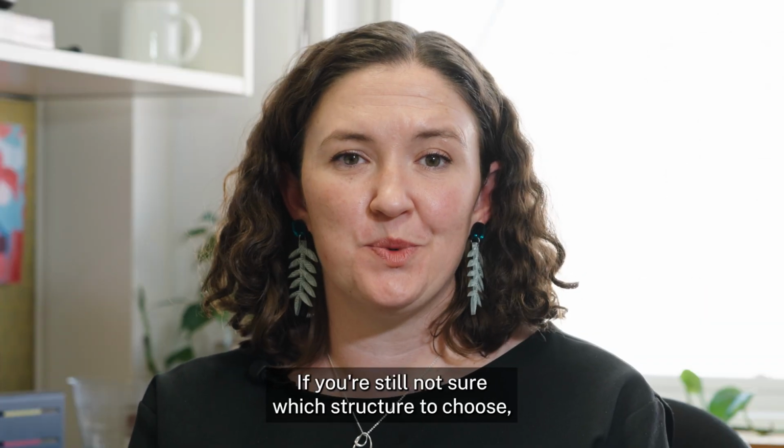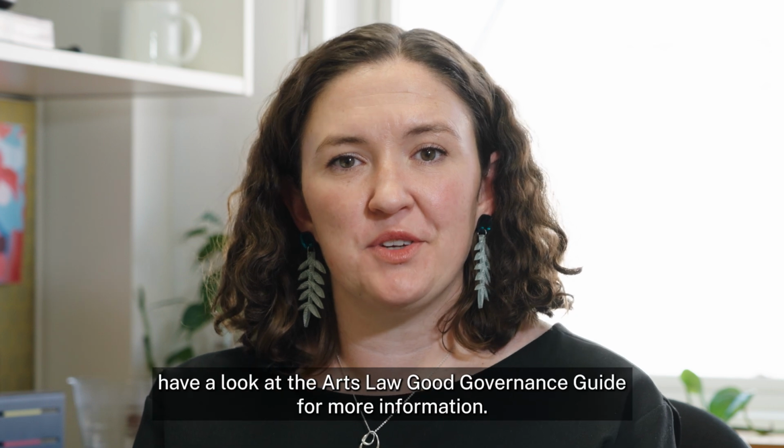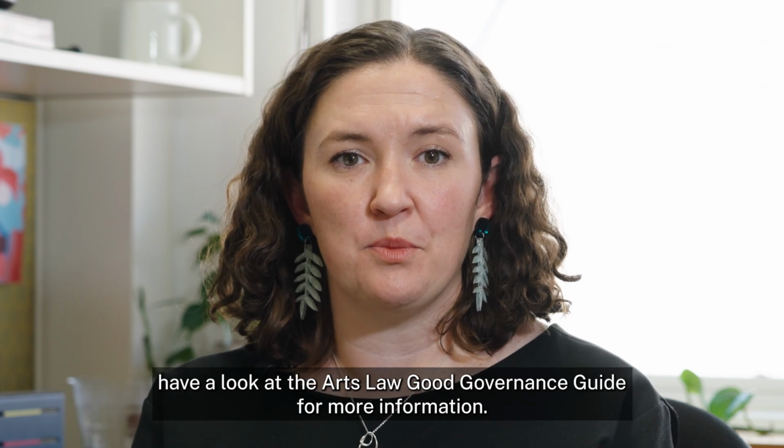If you're still not sure which structure to choose, have a look at the Arts Law Good Governance Guide for more information.